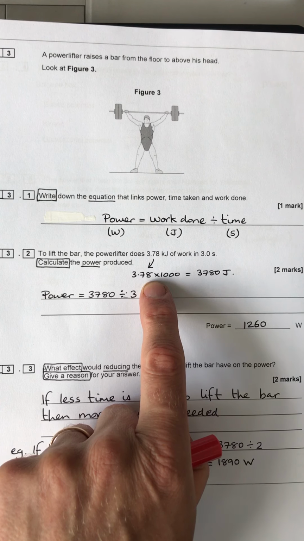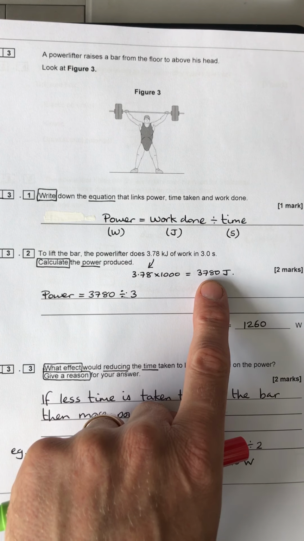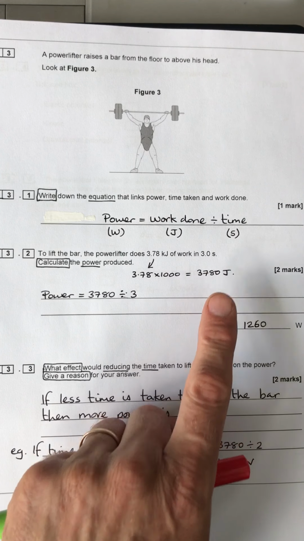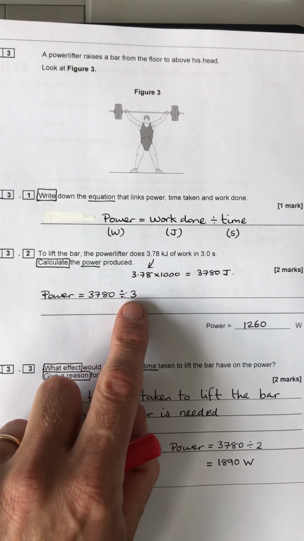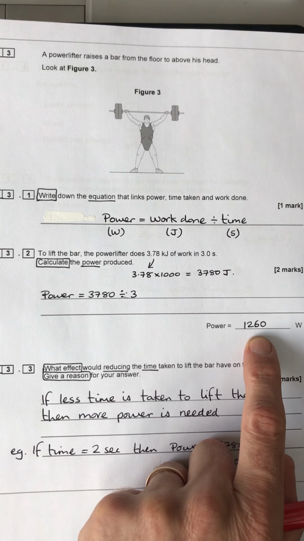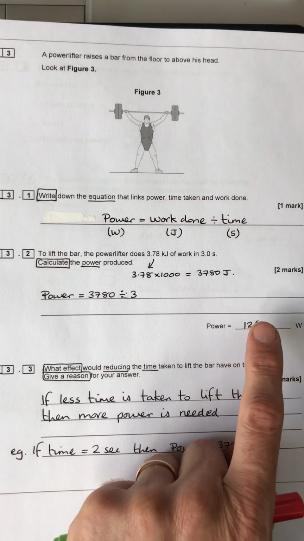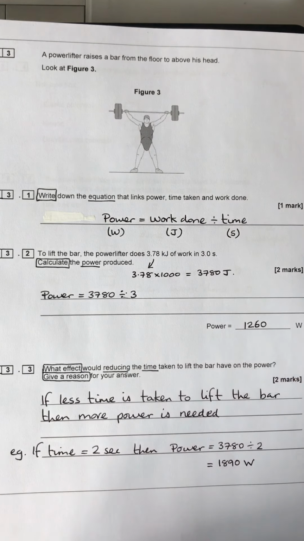Now we have to multiply that by 1,000 to convert that into joules from kilojoules, which gives us 3,780 joules. We then put that into the equation and it gives us 1,260. Again, if your working out is correct but the answer is wrong, 1 mark. Otherwise, if your answer is correct here, it's 2 marks.